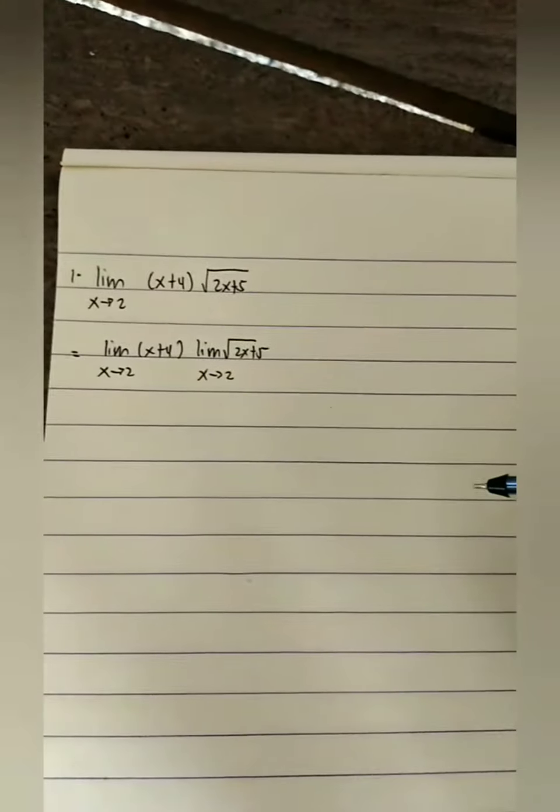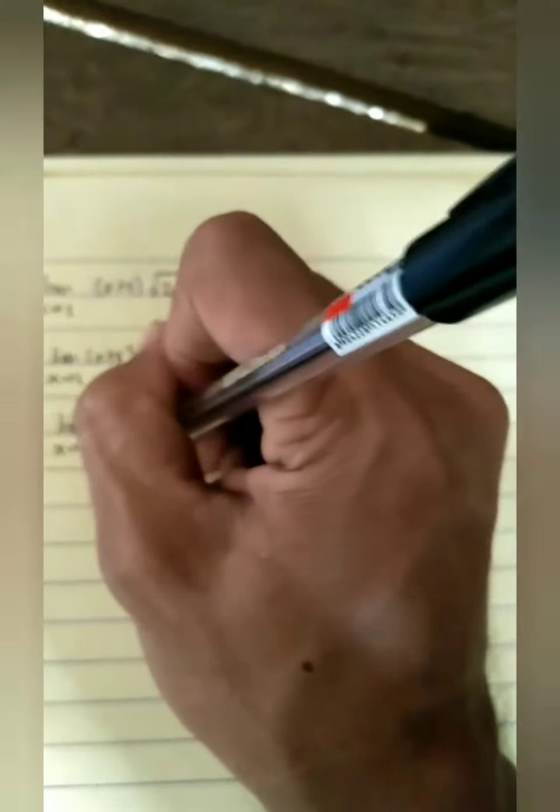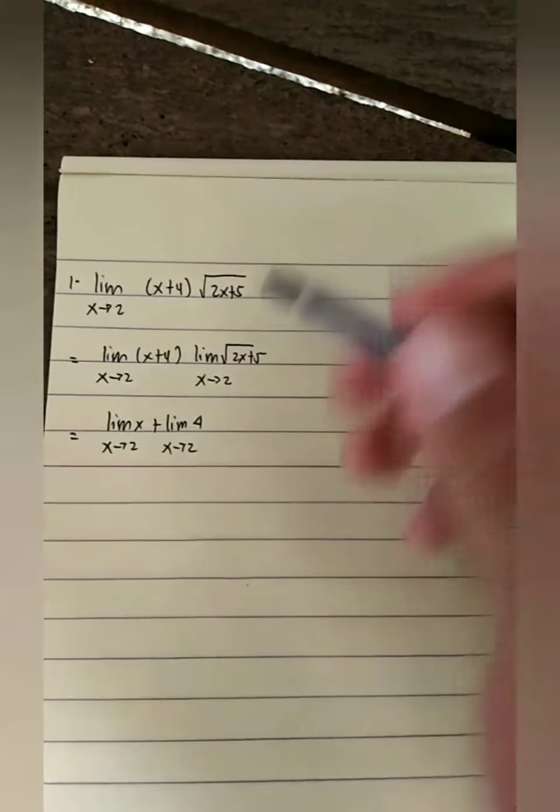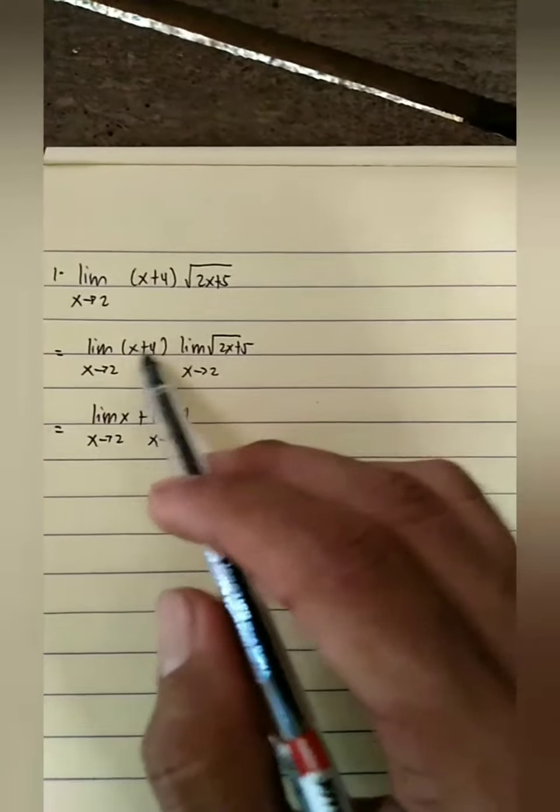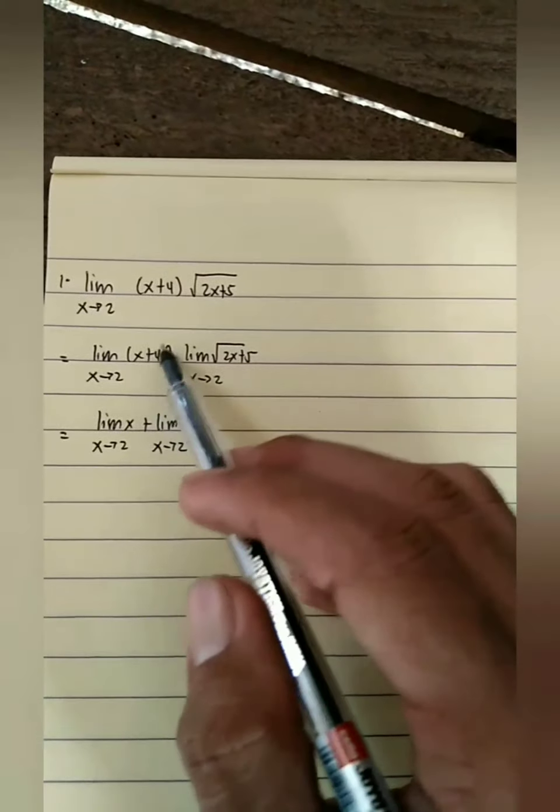So we have the limit of x plus 4 times the limit of the square root of 2x plus 5 as x approaches 2. Next, we have the limit of x plus the limit of the constant 4 as x approaches 2. Just simply distribute the limit notation in the given expression.